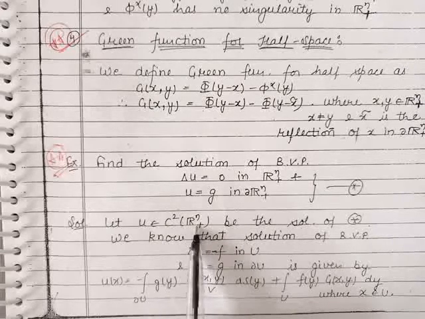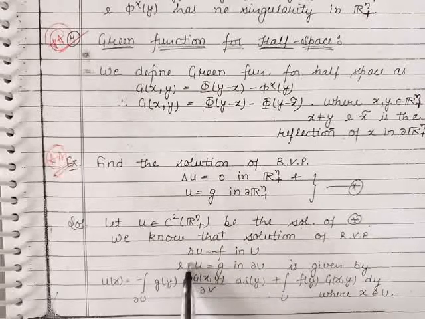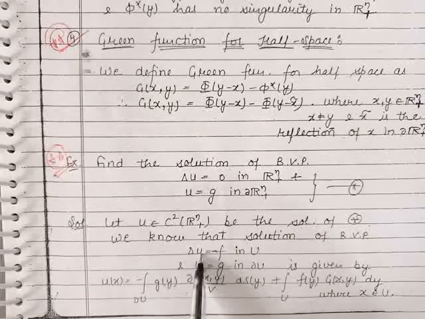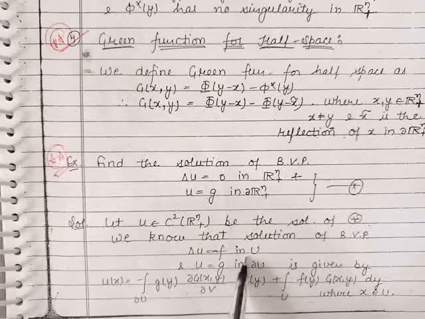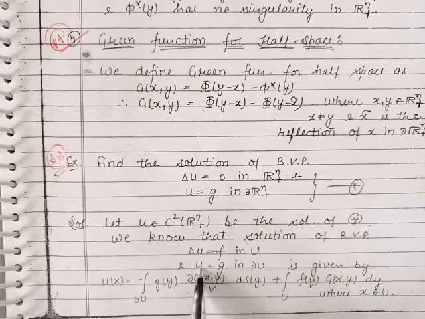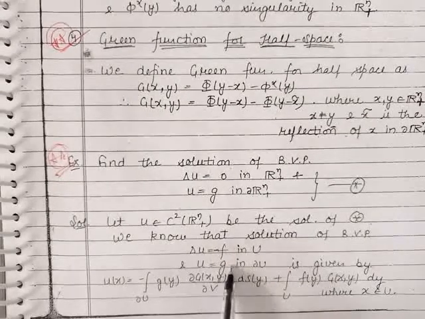Now we already found the solution of the boundary value problem for Poisson's equation. Poisson's equation is Laplacian of u is equal to minus f in U, and on the boundary the value of function u is g. This is the boundary value problem for Poisson's equation.